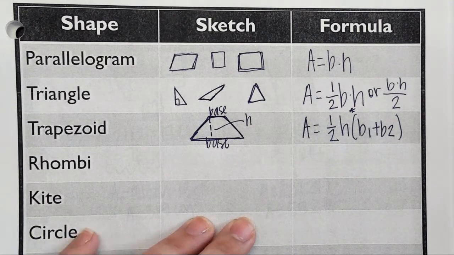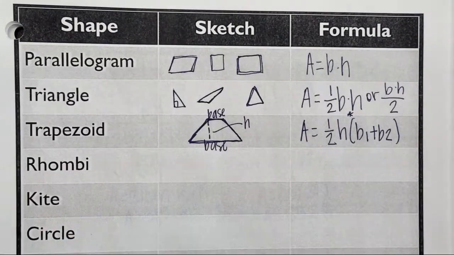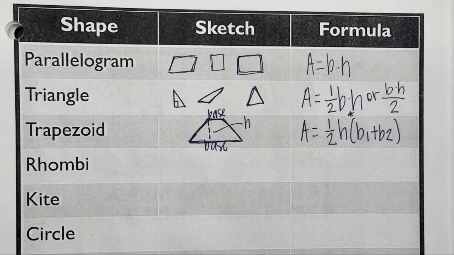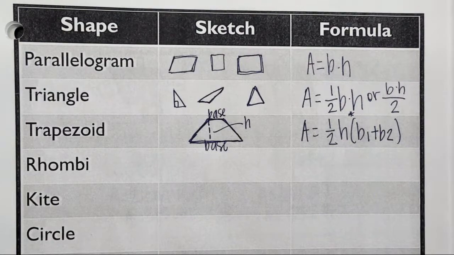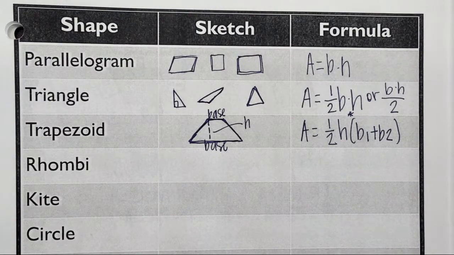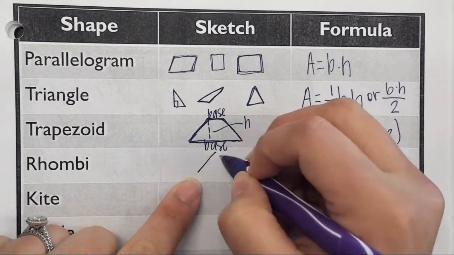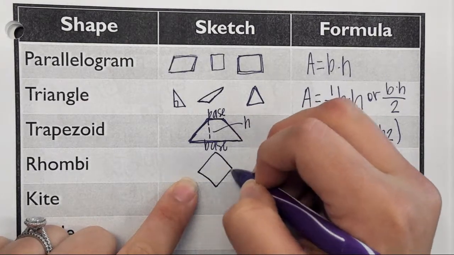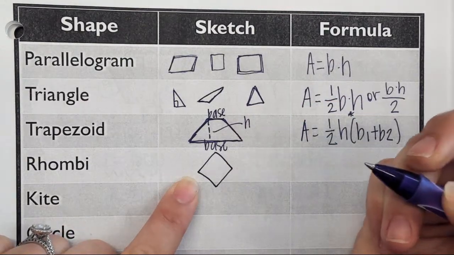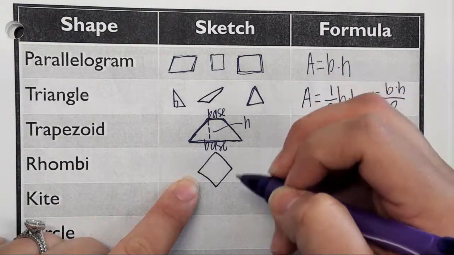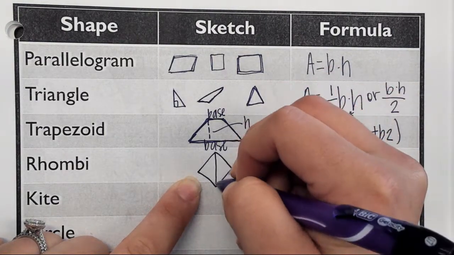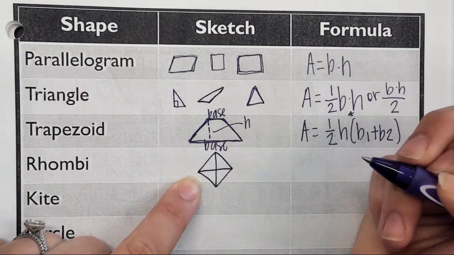Okay? All right, a rhombus is a square that is slanted. So, it looks similar to this. Do you remember all of those properties of rhombi? Okay, so keep those in mind.